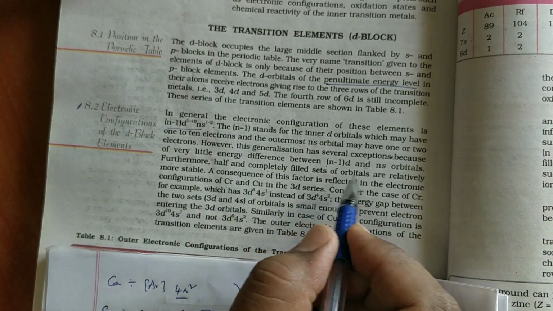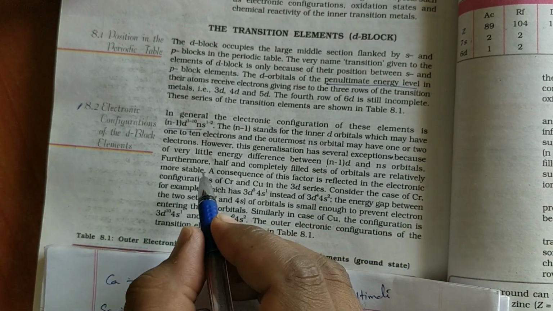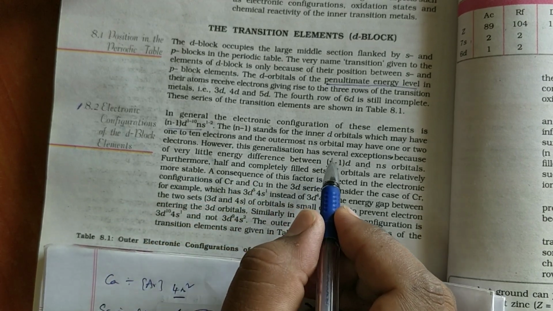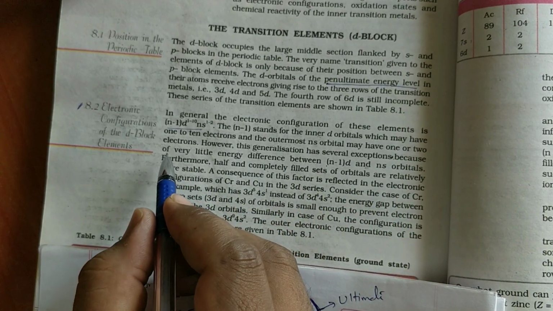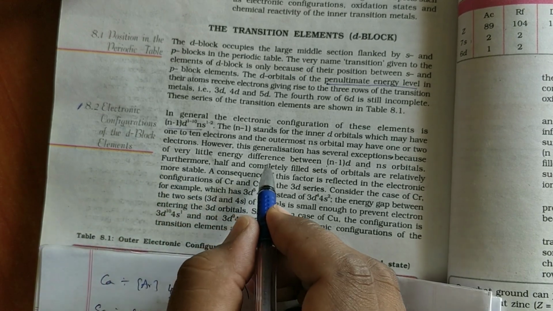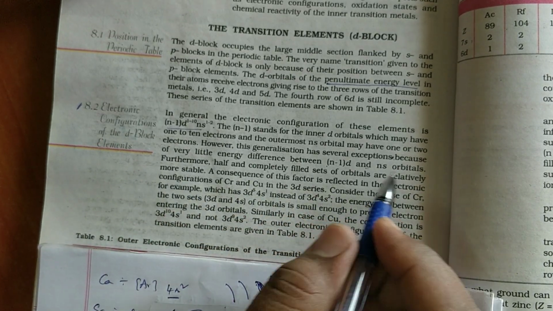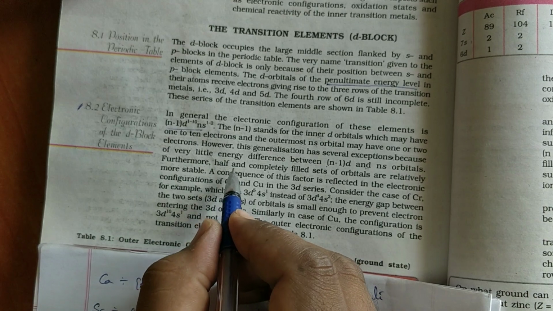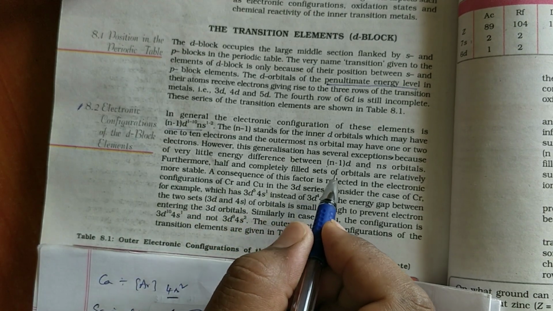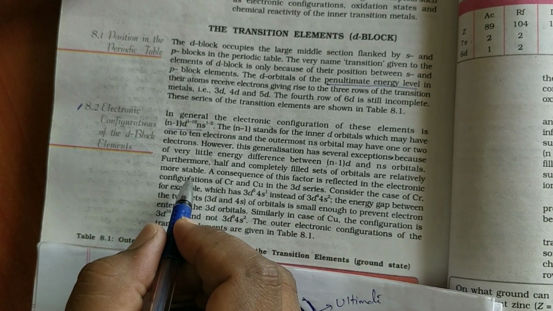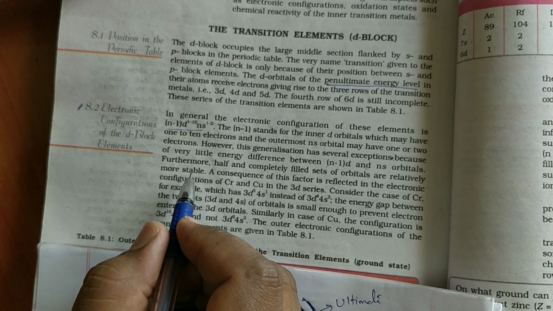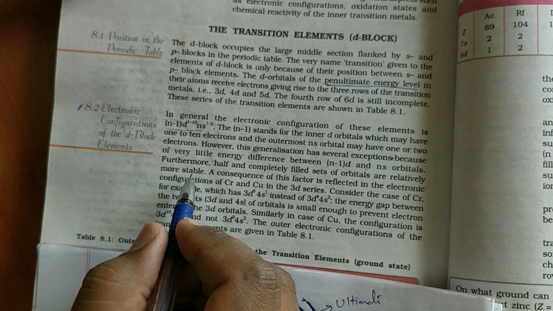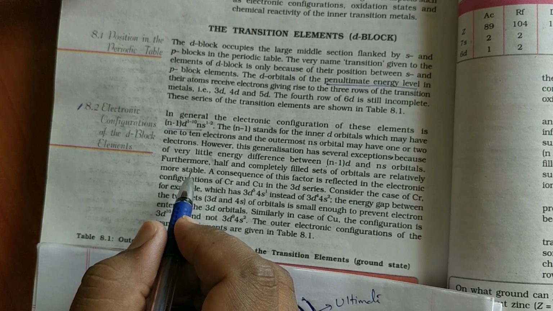Half and completely filled sets of orbitals are relatively more stable. See, this generalization has several exceptions because of very little energy difference between n-1 d and ns orbitals. Furthermore, half and completely filled sets of orbitals are relatively more stable. Completely filled and half filled configurations are more stable when compared to other configurations. That explanation also we can give.